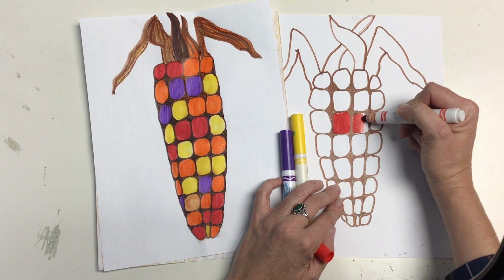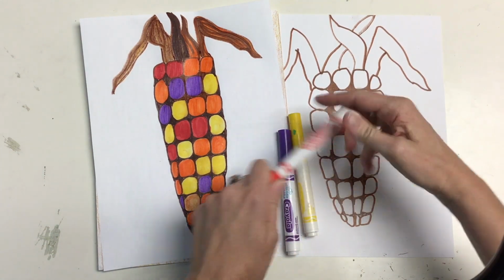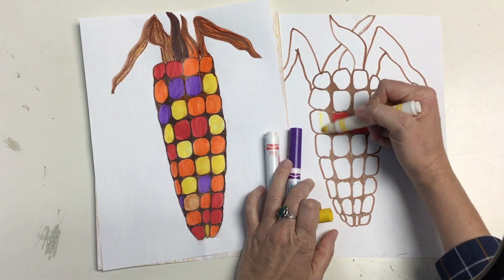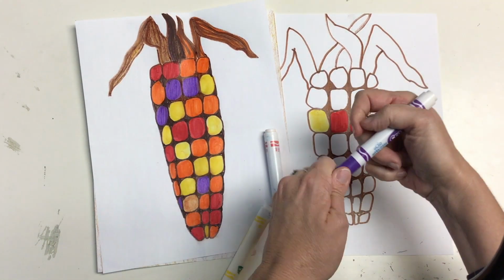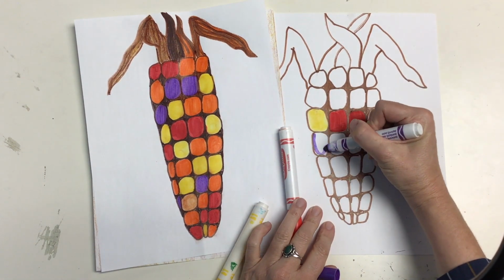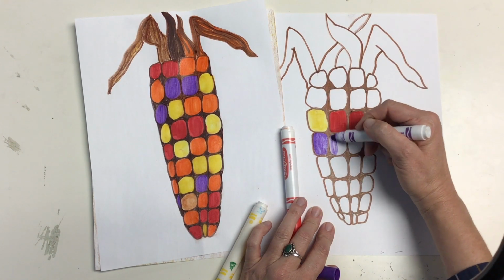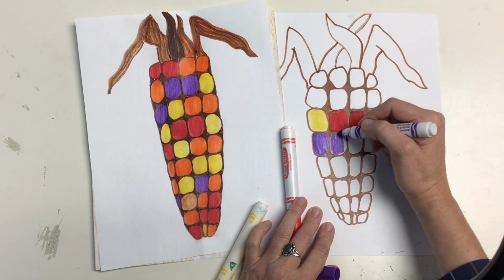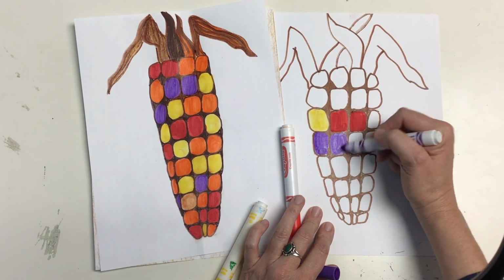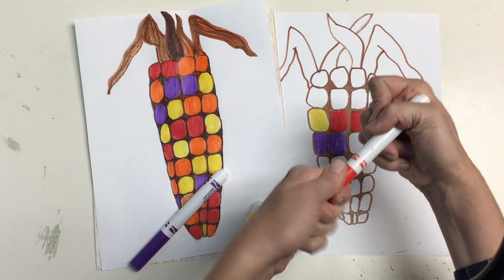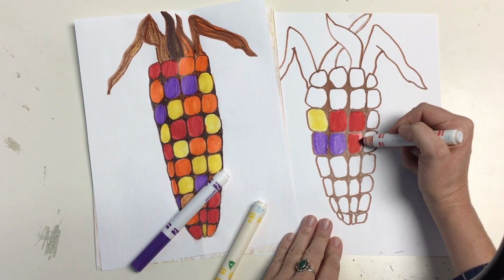So you would put, let's say, 2 on this row, 2 red and a yellow. Okay, but then on this row, I'm going to put 2 purple on this row. So it's going to be different. It's not going to make a pattern. I'm going to put 2 purple and then a red. Okay, that's random.